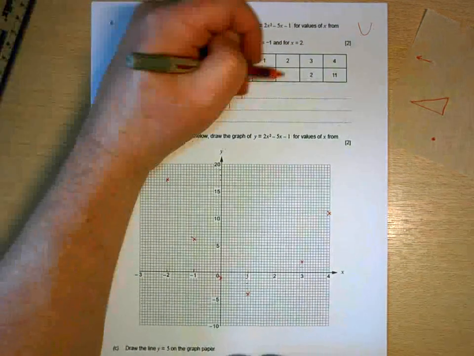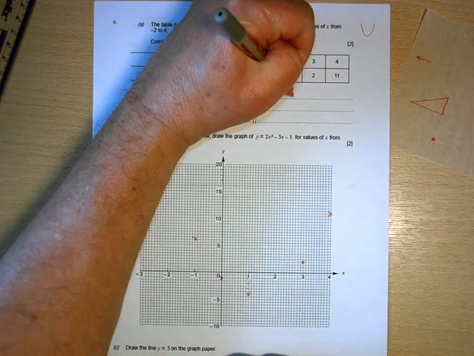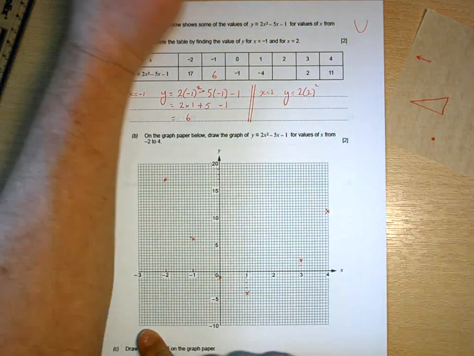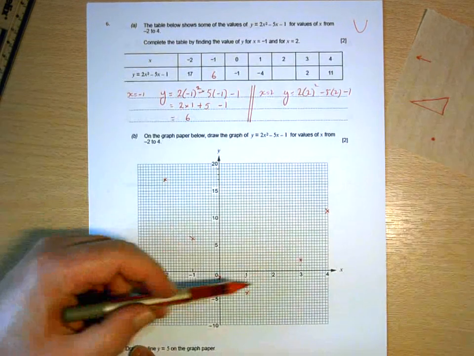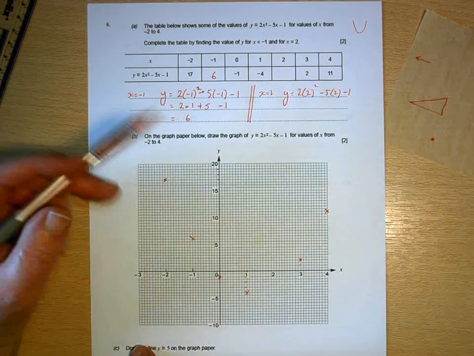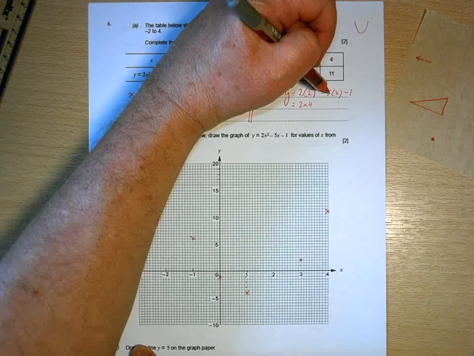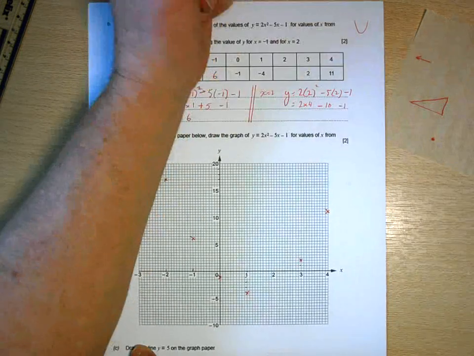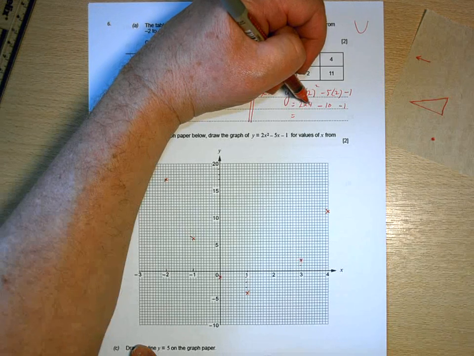And then when x is 2, y will be 2 bracket 2 squared minus 5 bracket 2 minus 1. And I'm expecting this to be, well, less than 5 but positive, 1 or 2. 2 squared is 4, so that's going to be 2 times 4. That's 10. Negative times positive is negative. Take away 1. 2 fours are 8. 8 take away 10 is minus 2.